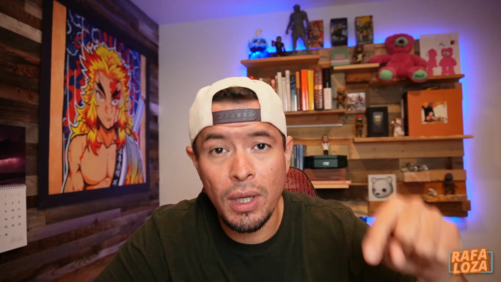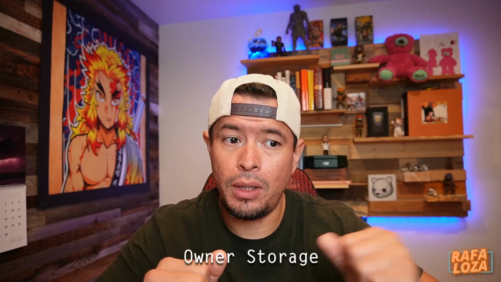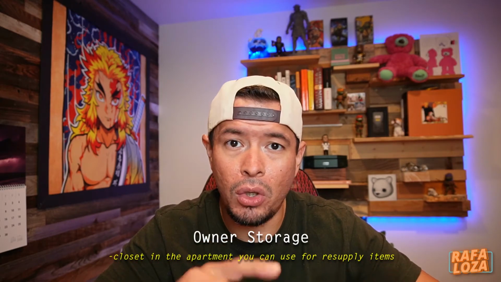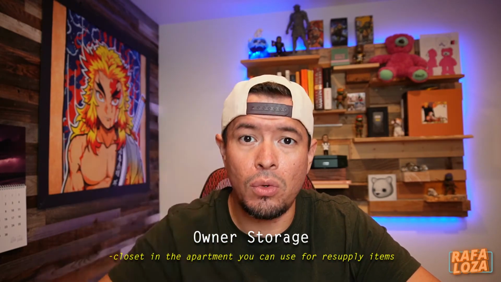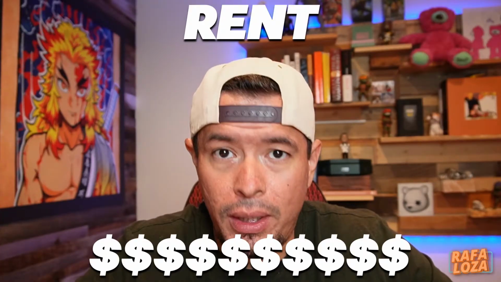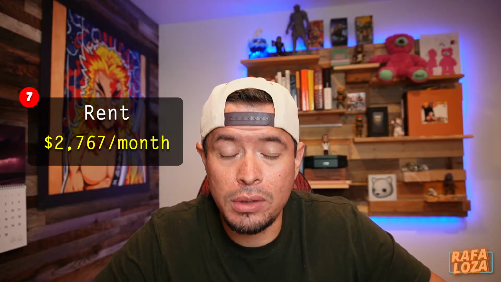If you have 1 unit, you could actually avoid this because you could use what's called an owner storage. An owner storage, for those of you that don't know, is a closet in your apartment that you can put a padlock or some kind of lock or keypad code on, where your cleaners can come in and use it only for your resupply items. I don't do that because it's too much work, so I have one giant storage and I put all my consumables in there and I just divide the cost by all of them. But in this case, I have to add it to give you a true number, so it's $40 for this 1-bedroom apartment. And then I have my actual biggest expense of them all. It's the rent. For this 1-bedroom apartment, it's $2,767. That's right.